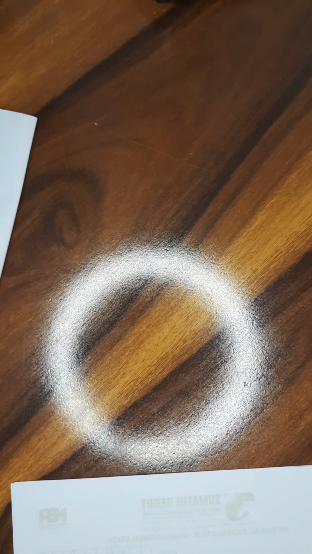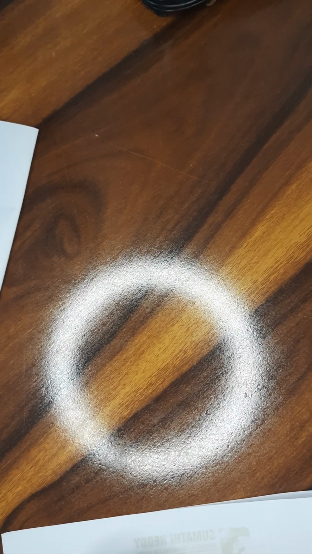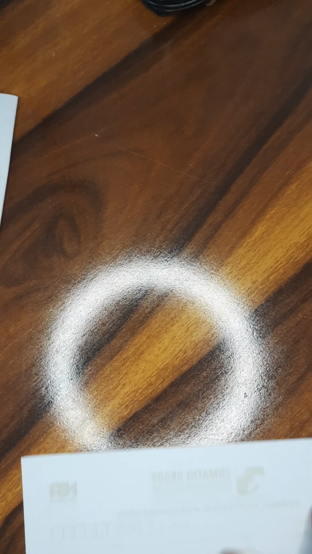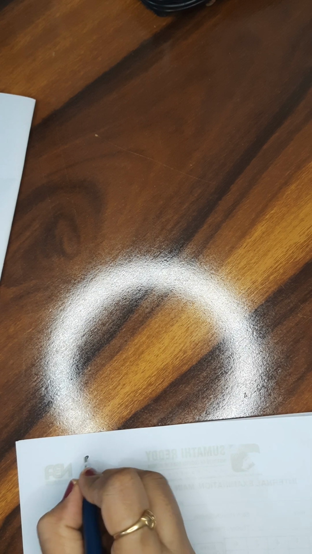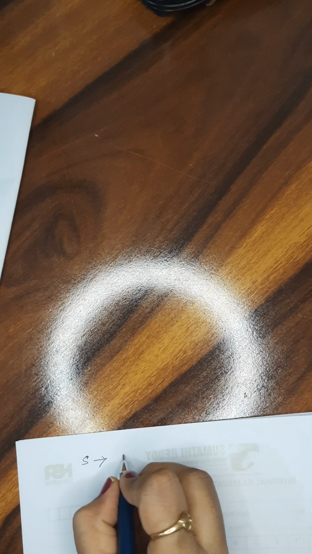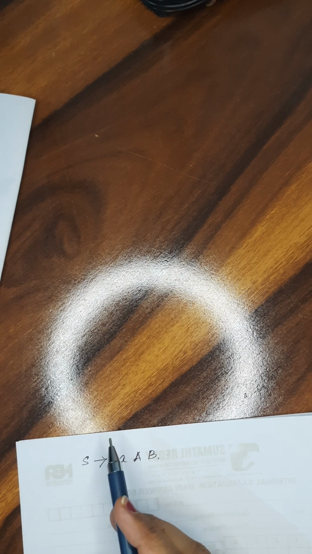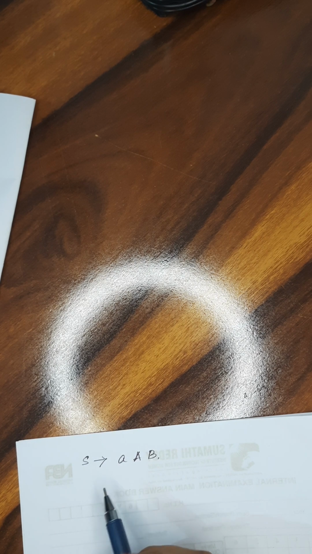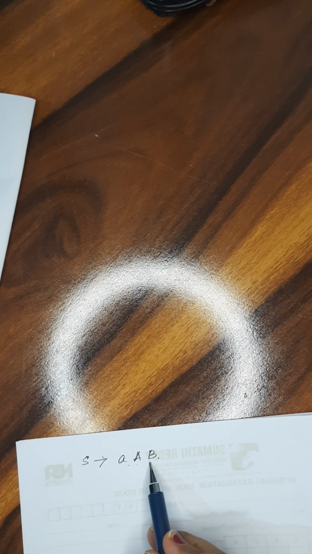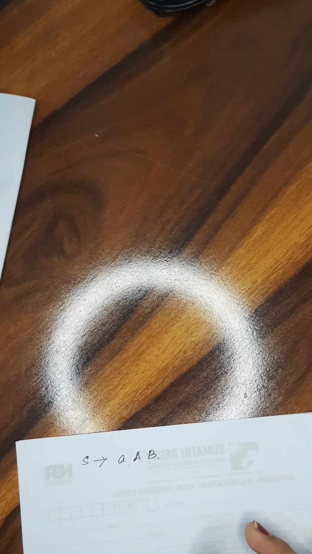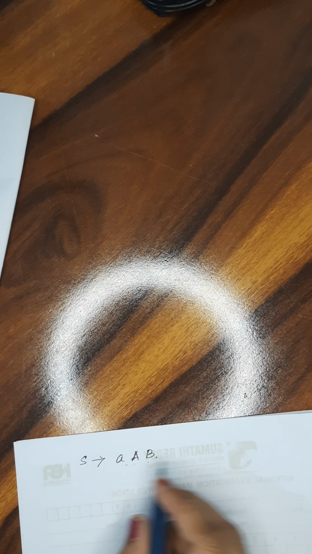Now, same production I am taking again. See, S tends to AB. Now, if I take it in the form of alpha B, is it possible? Alpha B, where first of B has epsilon, that I cannot put it. Now, see, first of B done.